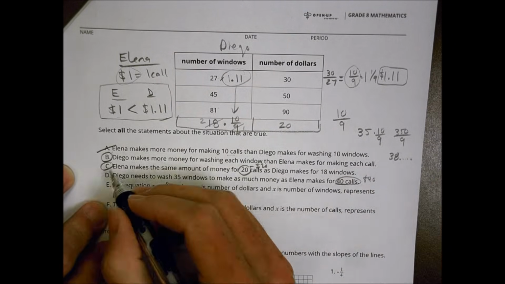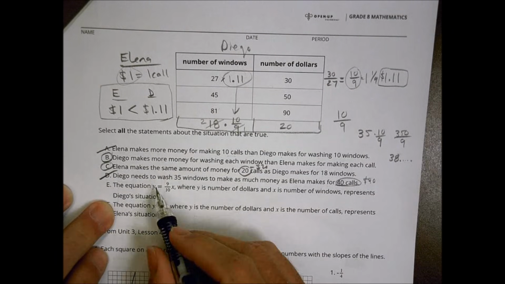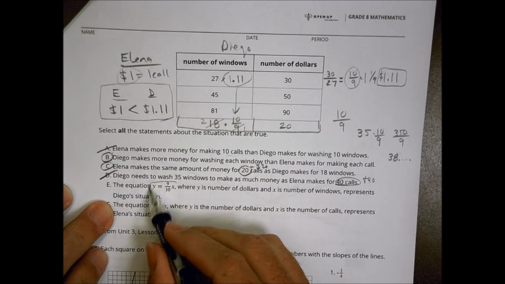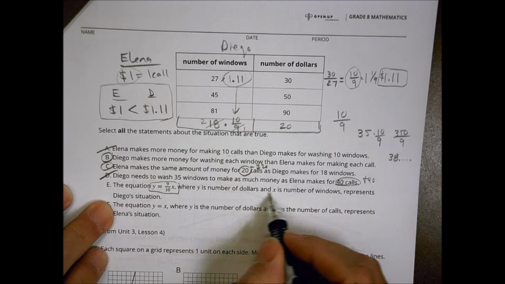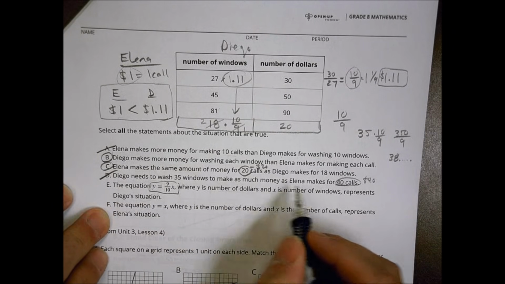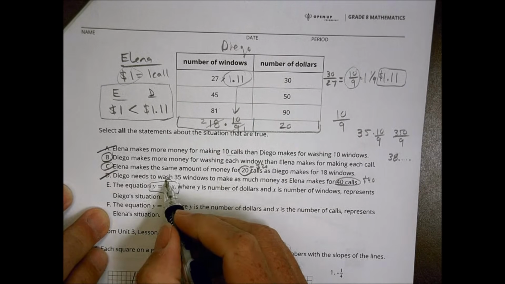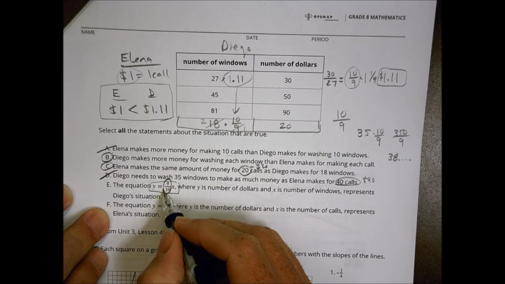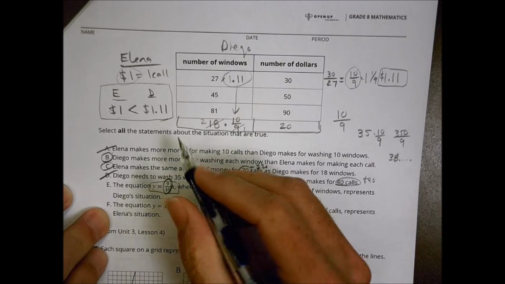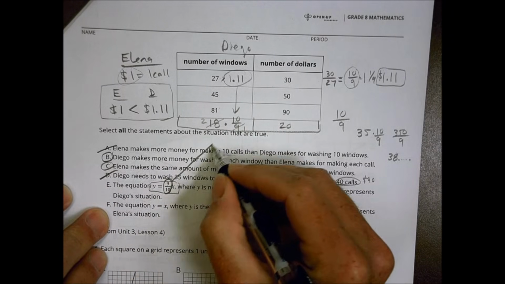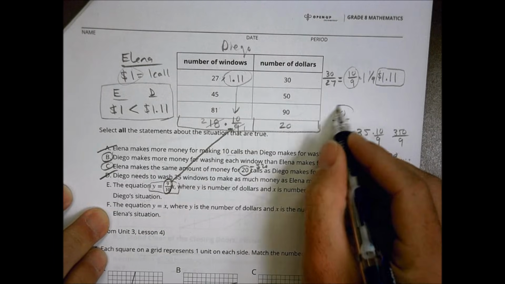That's not true. The equation y equals 9/10 x, where y is dollars and x is windows, represents Diego. That's close, but not right, because our rate, our constant of proportionality, our slope, has to be 10/9. That's what we said: 10/9 is what we're looking for.